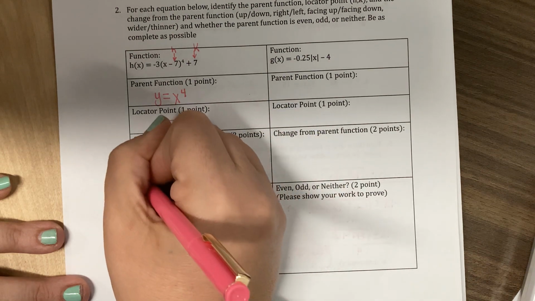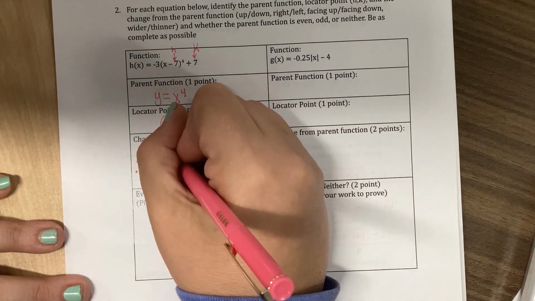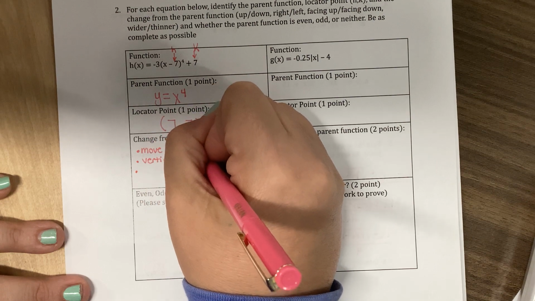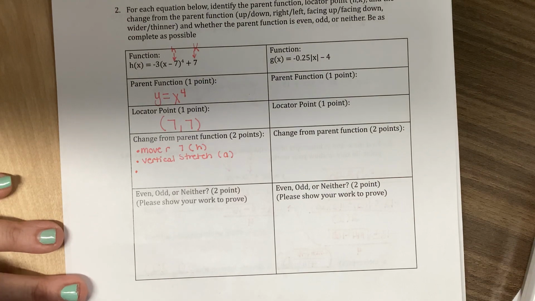So we'll say that move right 7. This is what your H does. This is what your A does. What does that negative on the A do? Doesn't move it down. What does it make it do? Face down.